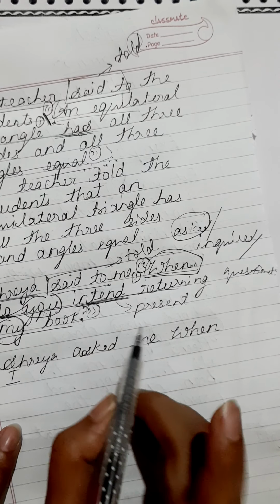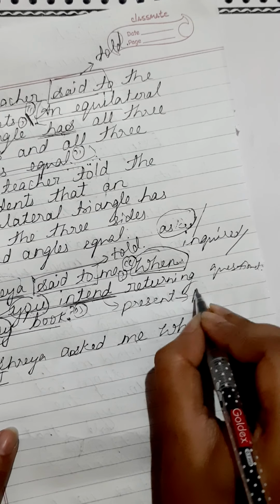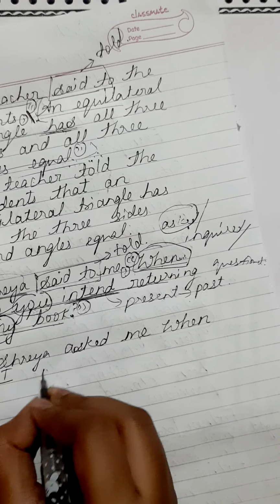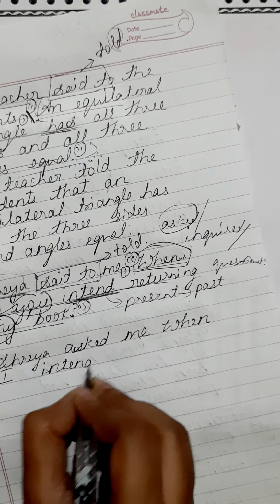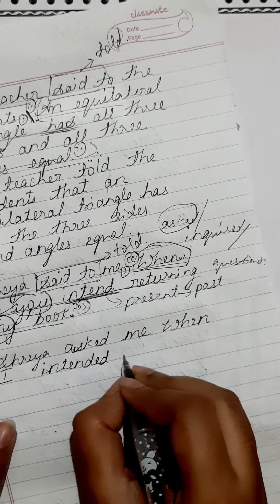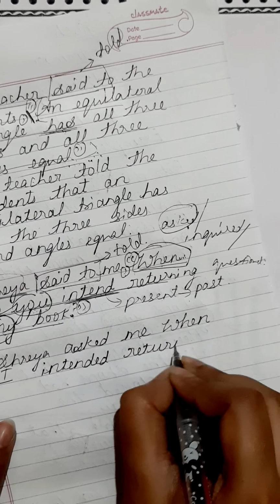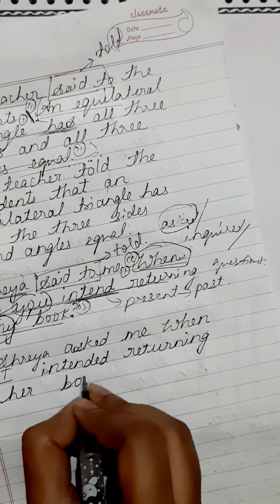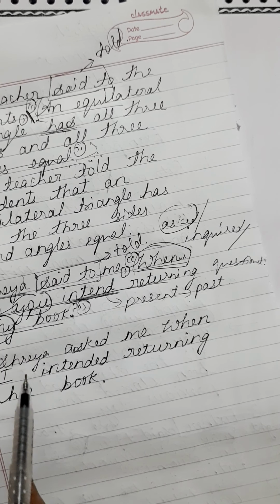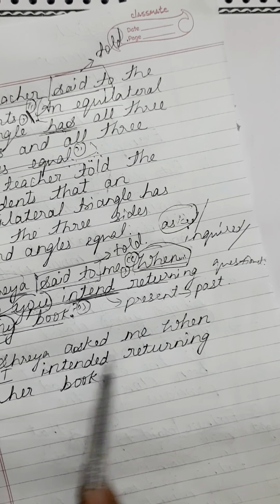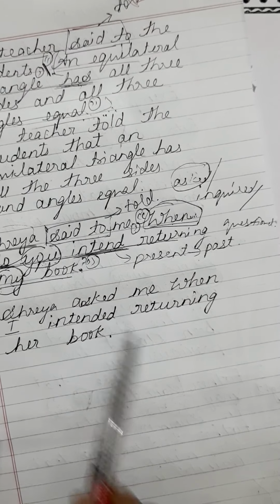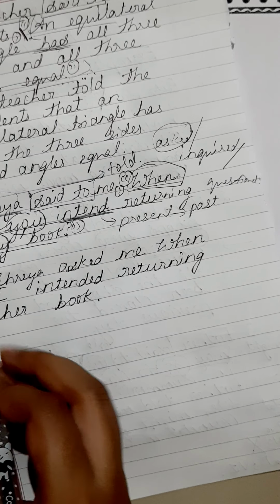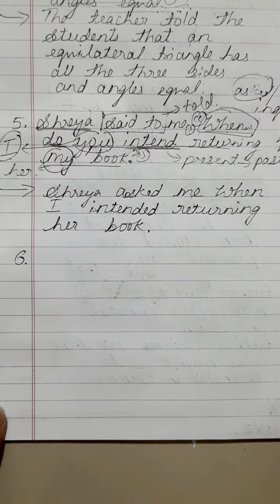And this is not a universal truth. So present will be converted into past. So past for intend will be intended. Everything else will remain as it is. Intended returning her book. So the indirect speech becomes Shreya asked me when I intended returning her book. So this is how we convert all the questioning sentences into indirect speech. We will consider the next example.